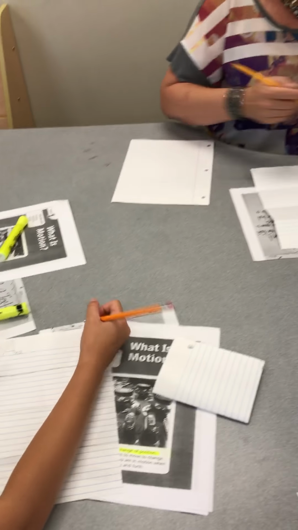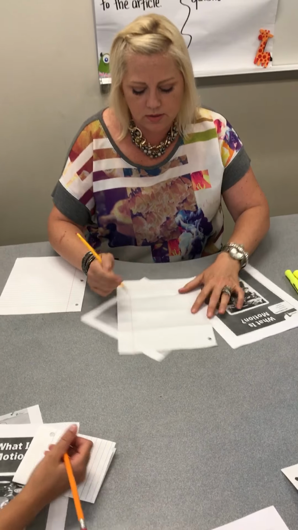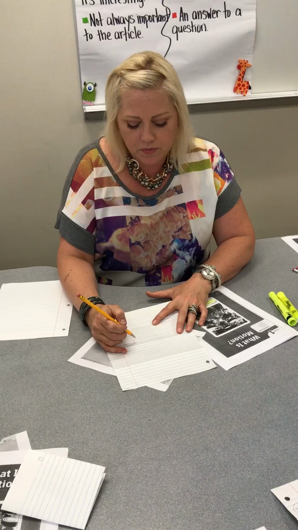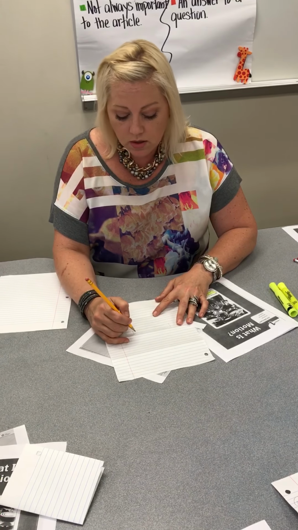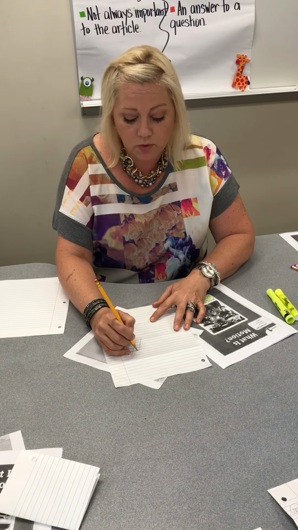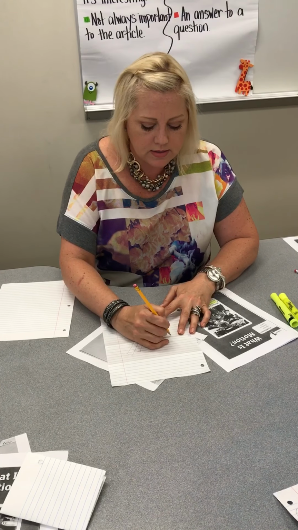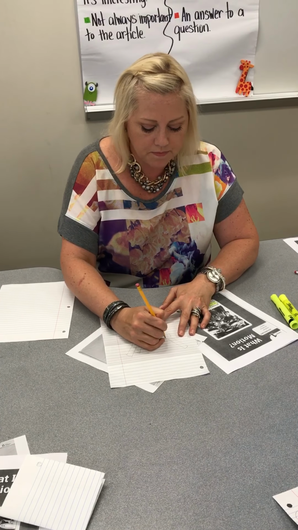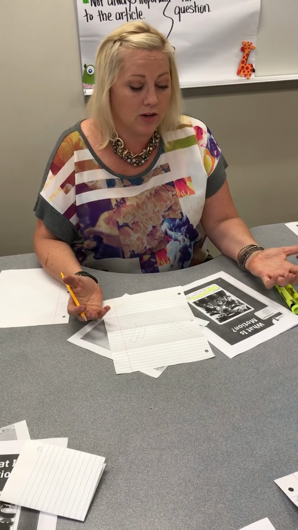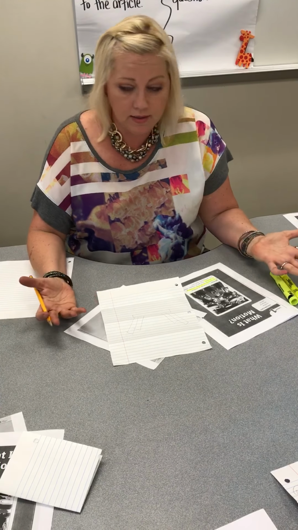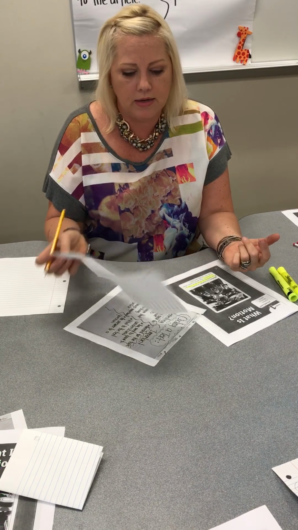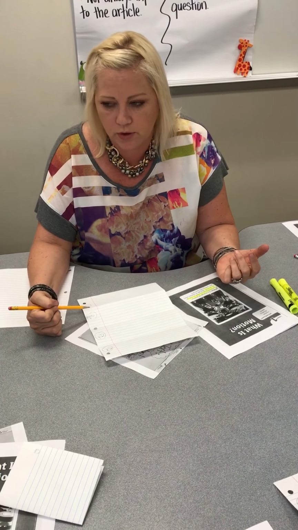So for main idea, I know that Miss Littleson has showed you this picture. Main idea is kind of, we can liken it to a table. And the table has how many legs? Four. If the table does not have four legs, can it stand up? No. Okay. So when you build a table, you always start with creating the legs so that you can then put the tabletop on top. So it's kind of the same idea with main idea. I like to start with the key details first.